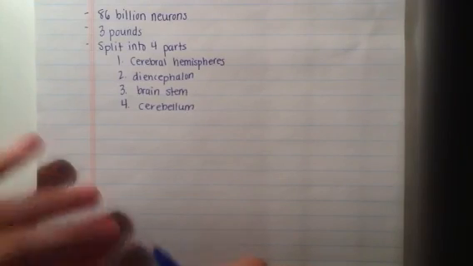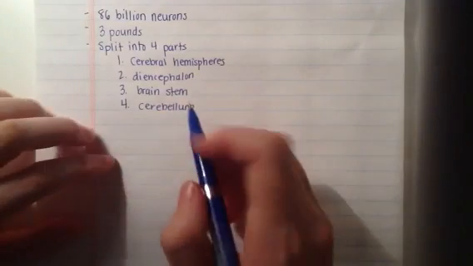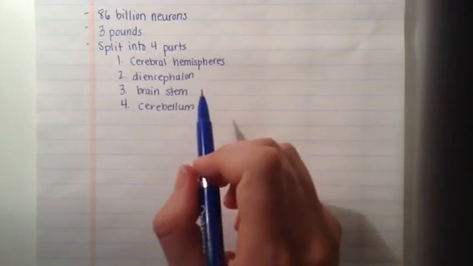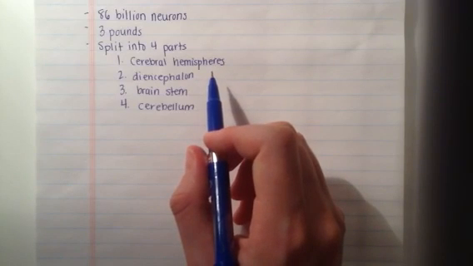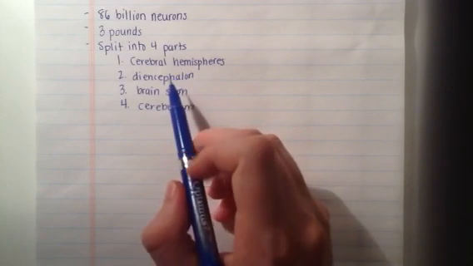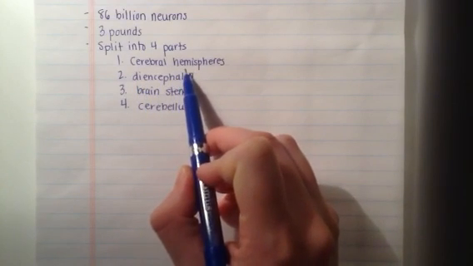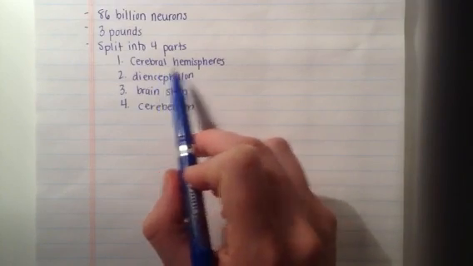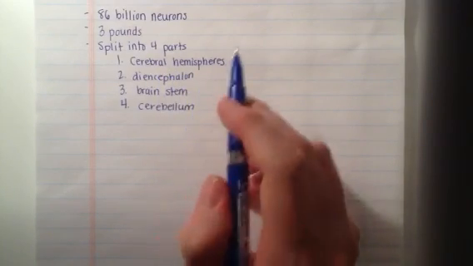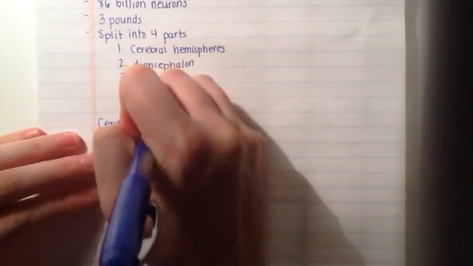Now, I'm not going to go into too much detail about the other 3, but I am going to expand more on the cerebral hemispheres. If I just take that information, I can look and see that cerebral is referring to the brain. Hemi means half, and sphere is spherical or circular. There are 2 cerebral hemispheres of the brain. So I'm just going to make some side notes down here about those cerebral hemispheres.